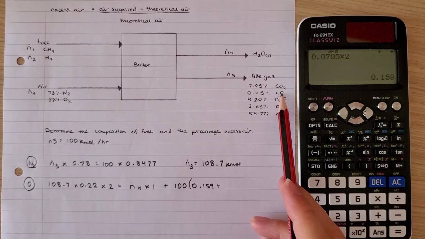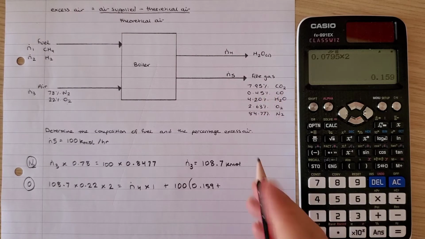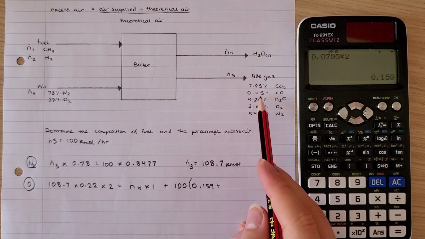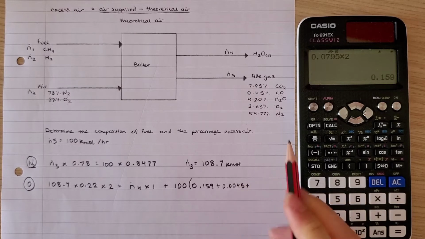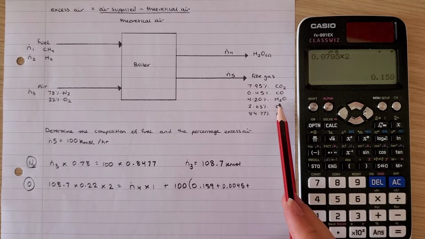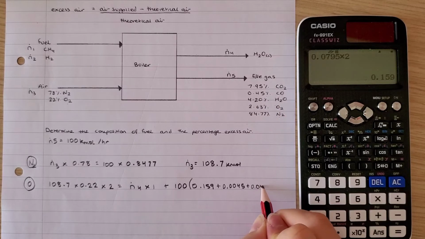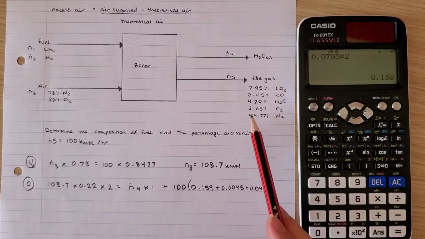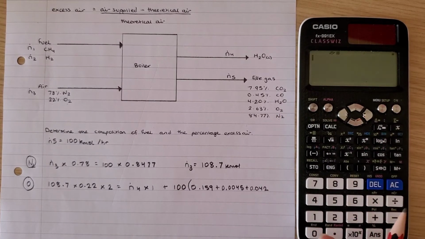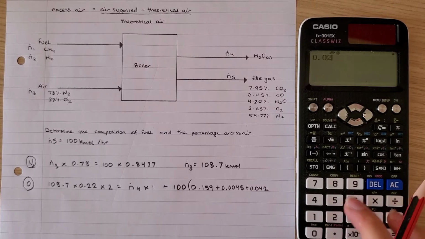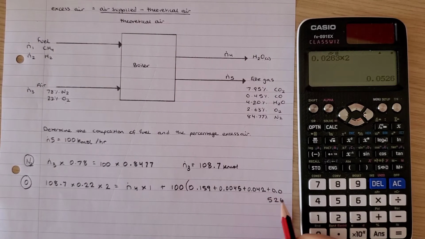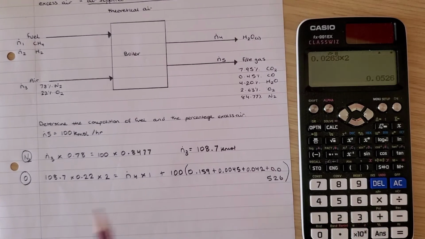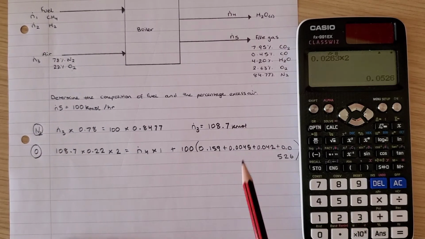Plus we take into account carbon monoxide, and we only have one oxygen there. So it's 0.45%, so 0.0045. Plus we have water here, so that's 0.042, and then we have an oxygen molecule, so that's 0.0263 multiplied by 2. That gives us 0.0526.